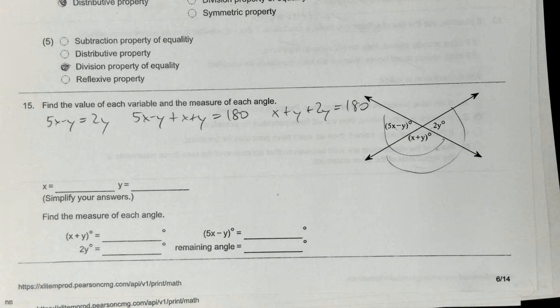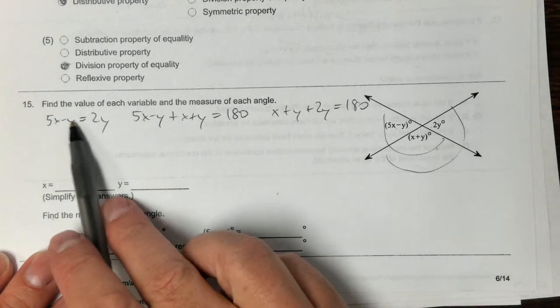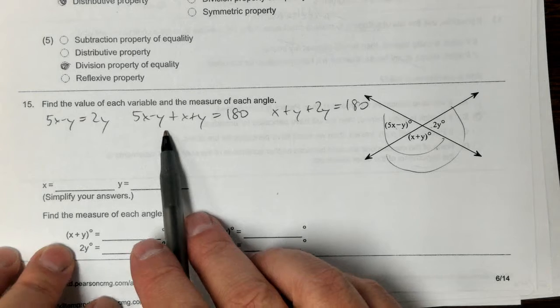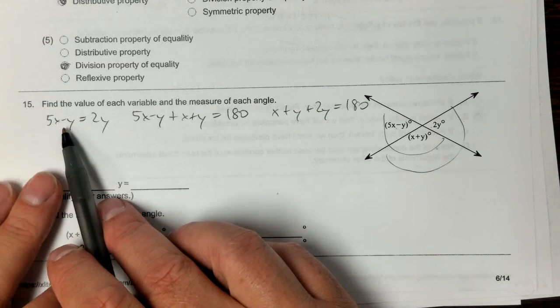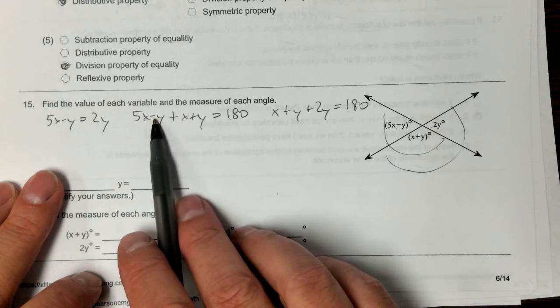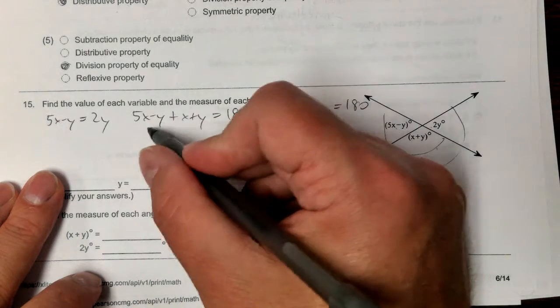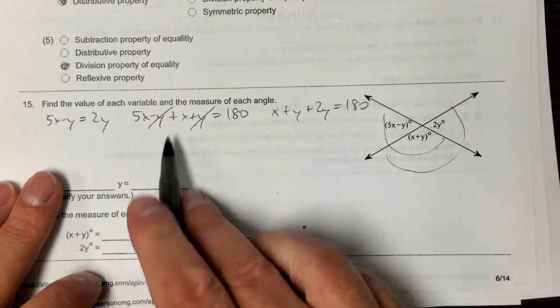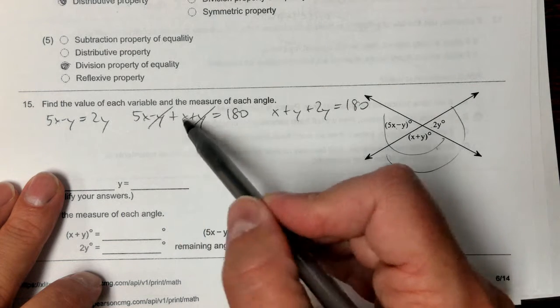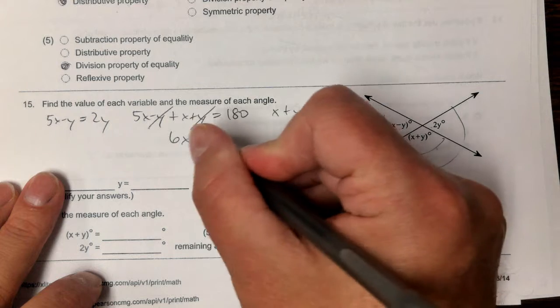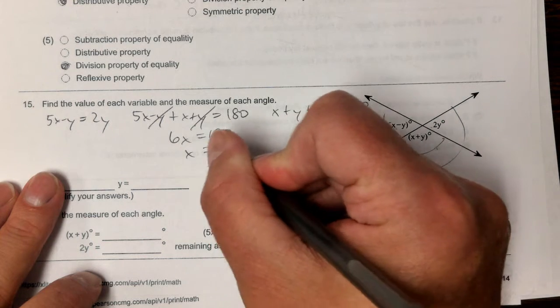Okay, so there are different ways to go about this. First thing I think about is this has x and y, this has x and y, and so does this. So then I look through it again, and I see this has minus y plus y, so that's going to cancel out. So that would be the way I do it. And I say 5x plus x is 6x, and so x is 30.